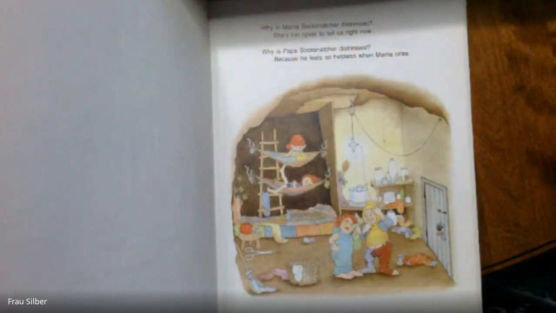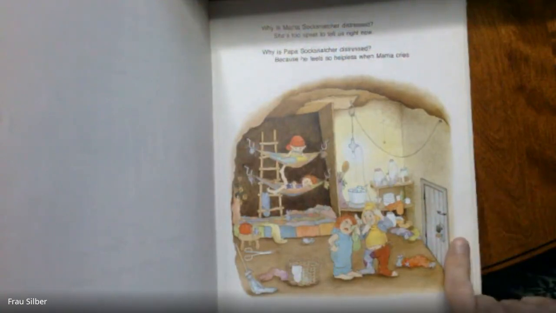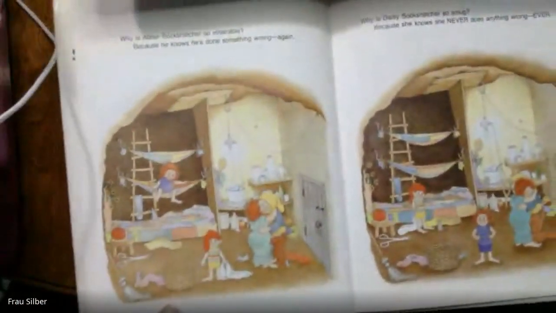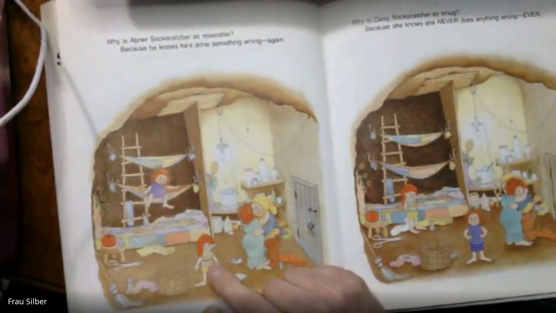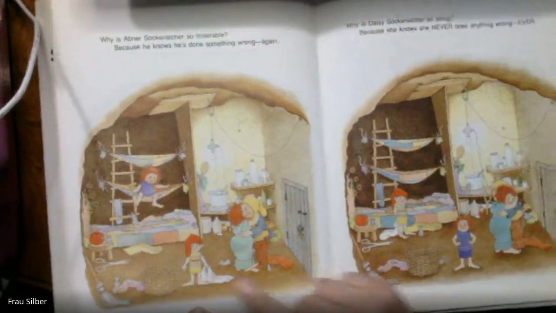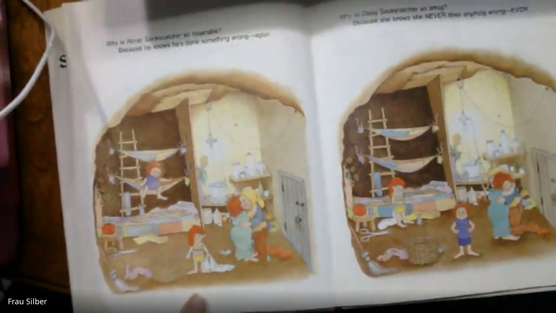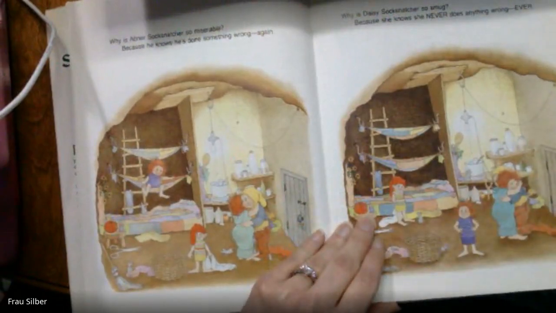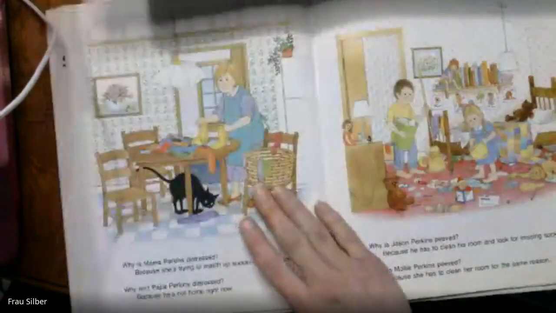Why is Mama Sock Snatcher distressed? She's too upset to tell us right now. Why is Papa Sock Snatcher distressed? Because he feels so helpless when Mama cries. Why is Abner Sock Snatcher so miserable? Because he knows he's done something wrong again. Why is Daisy Sock Snatcher so smug? Because she knows she never does anything wrong, ever.